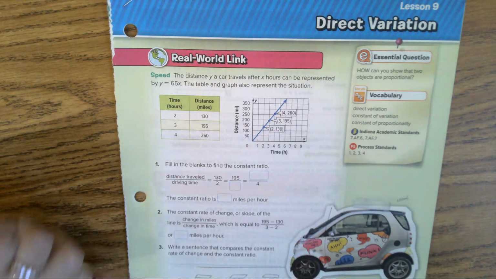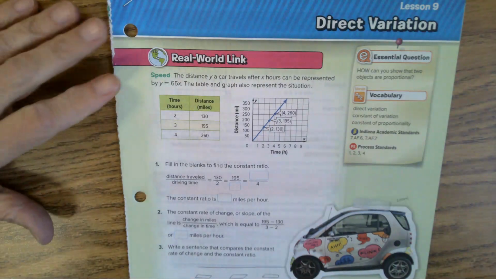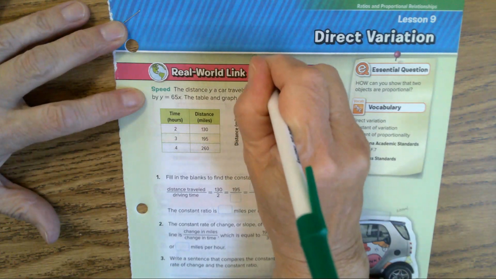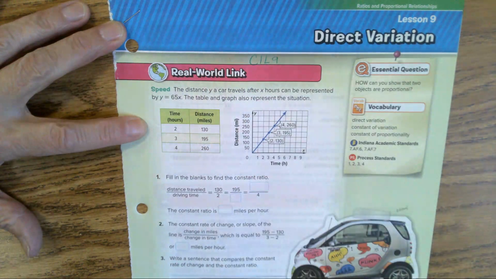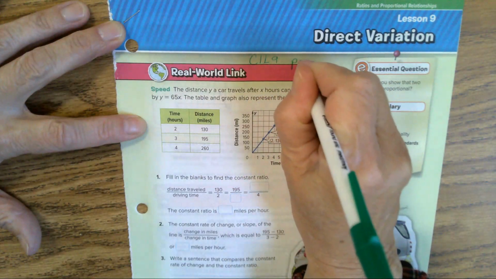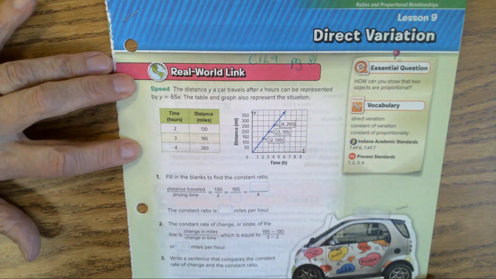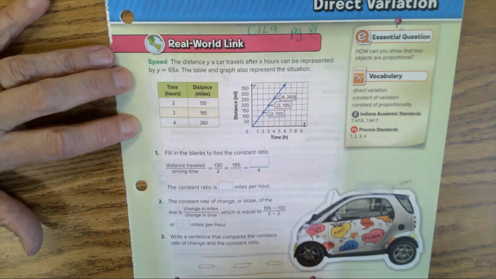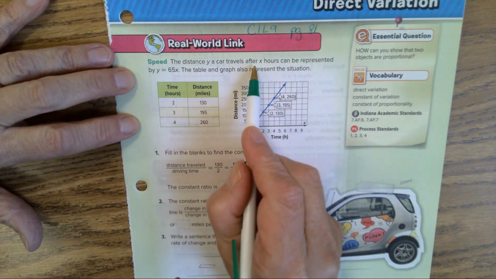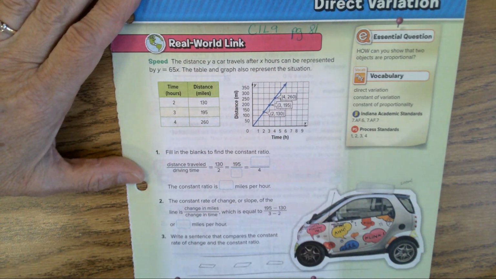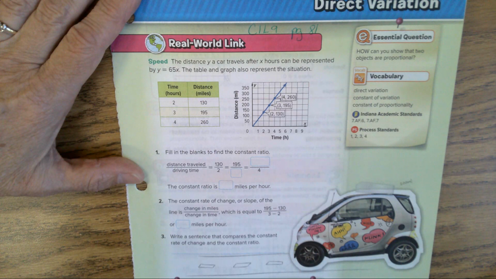All right, so we have made it to Chapter 1, Lesson 9, Direct Variation. And this lesson is found on page 81. All right, our real world link says the distance y a car travels after x hours can be represented by this equation. Y equals 65x. The table and graph should also represent the situation.